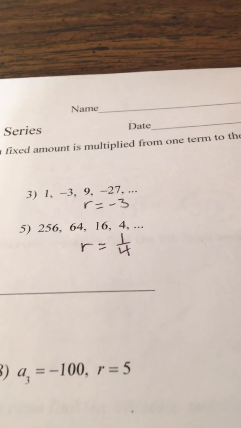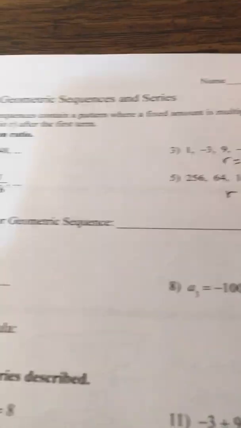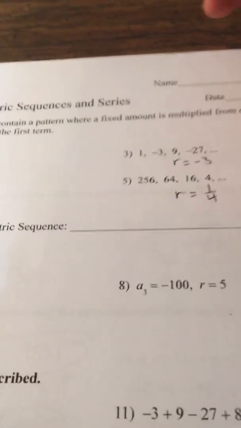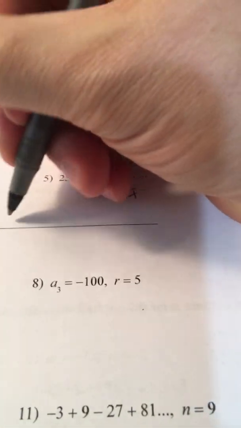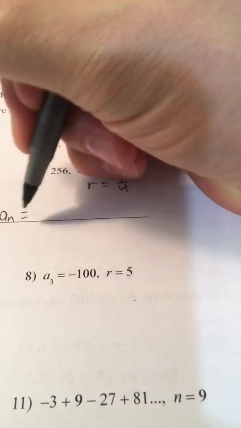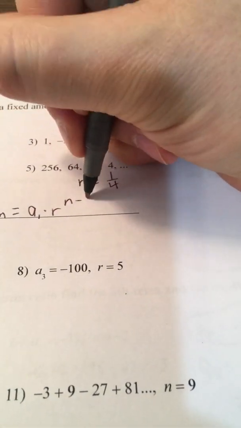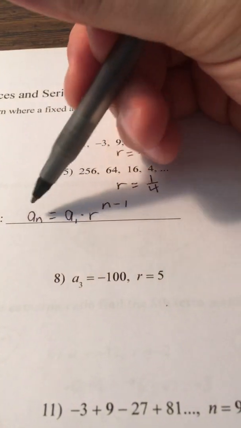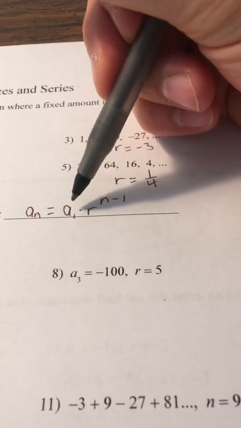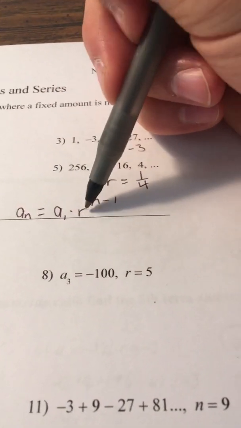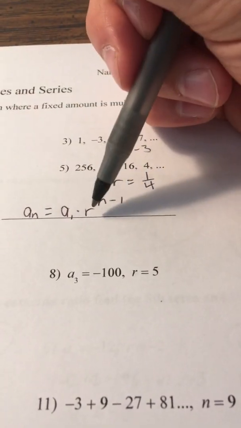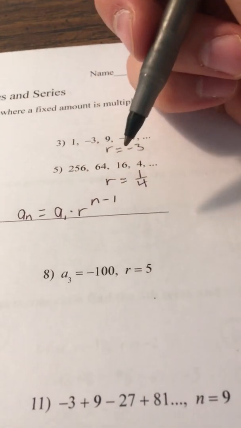Okay, and now we're going to get into some formulas. The past 2 videos have been running kind of long, so I'm just going to give you the formulas to save a little bit of time. The explicit formula for a geometric sequence is A of n equals A1 times R to the n minus 1. Remember, an is the last term, the term you're looking for. A1 is your first term. R, we just did that, the common ratio. N is the number of terms.